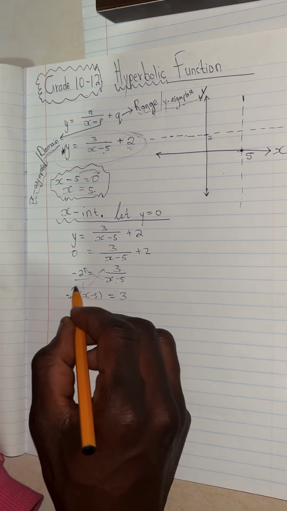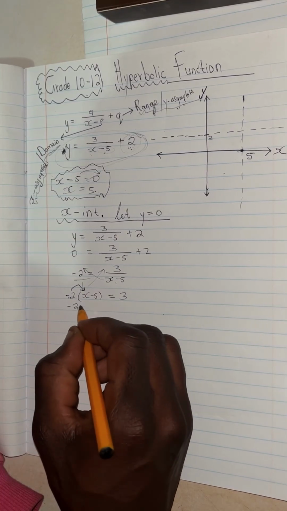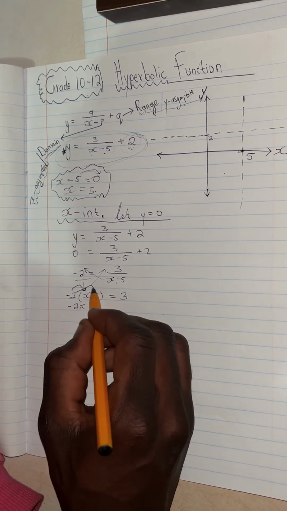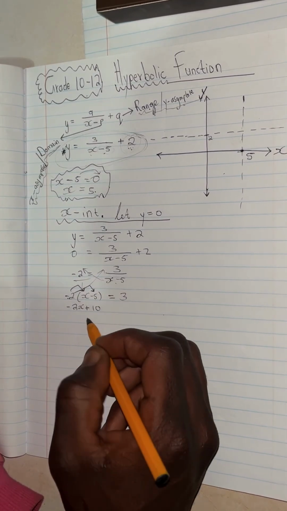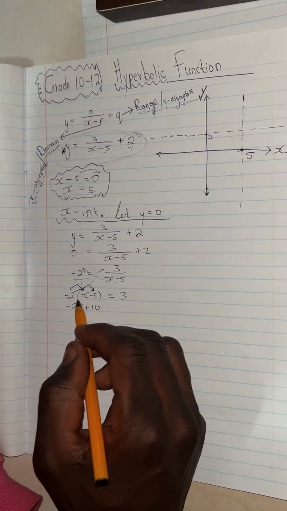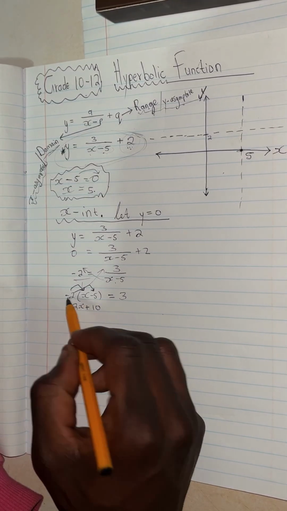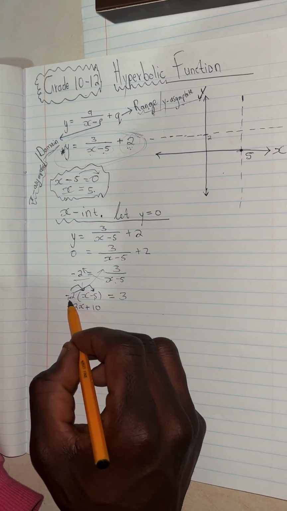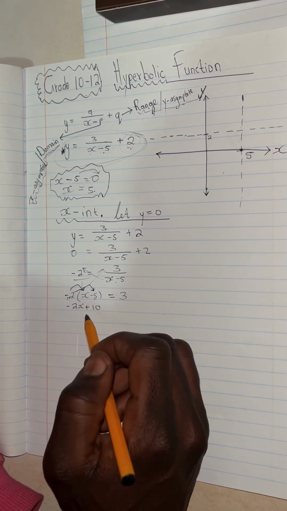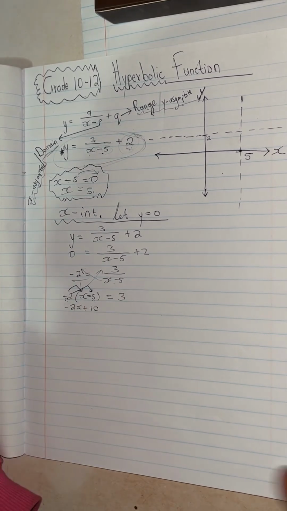Then this, we do the FOIL method now. Negative 2 times x is negative 2x. Negative 2 times negative 5 is positive 10. Most students make a mistake here. Did you hear what I said? I said negative 2 multiplied by negative 5. I didn't say negative 2 multiplied by 5. No. You must include this sign. Once you forget this sign, you are done.